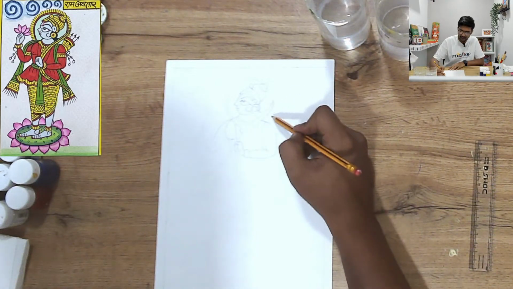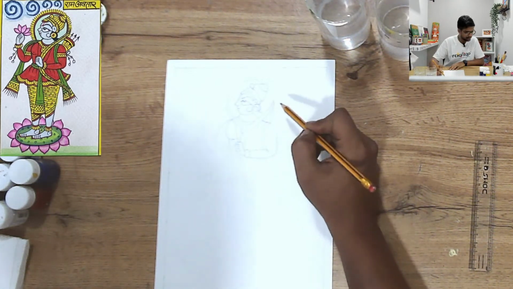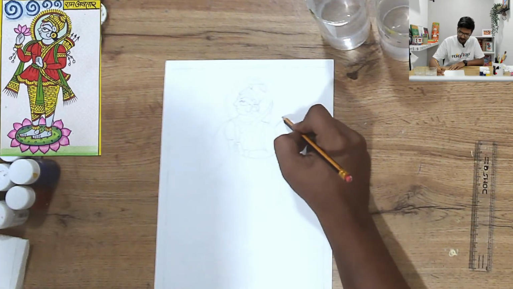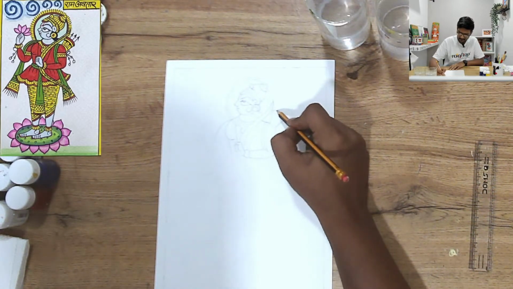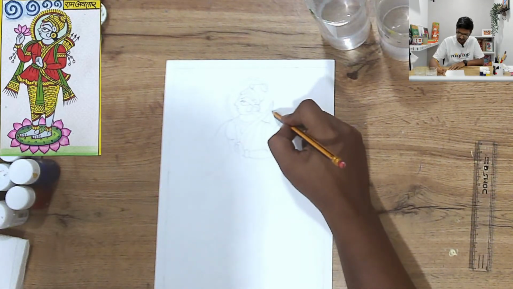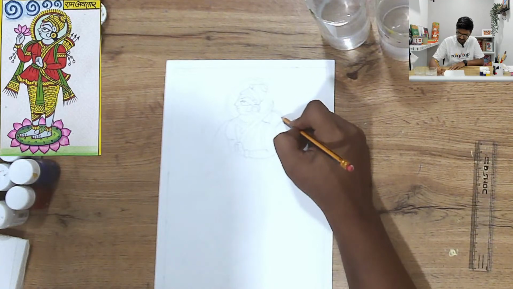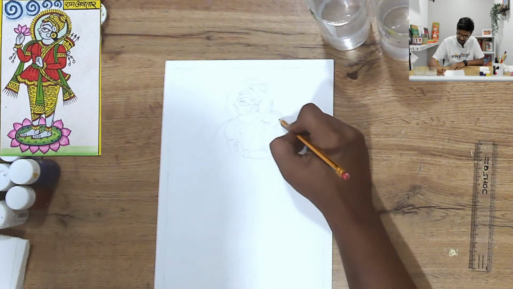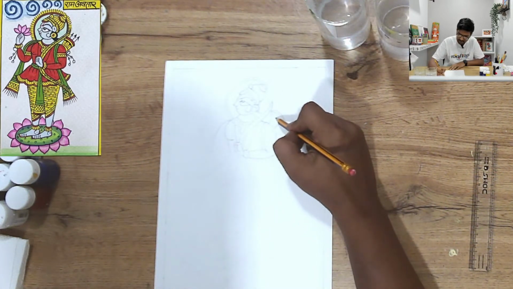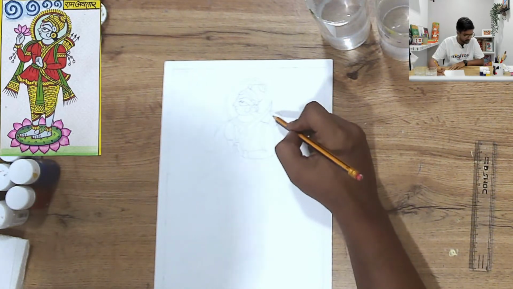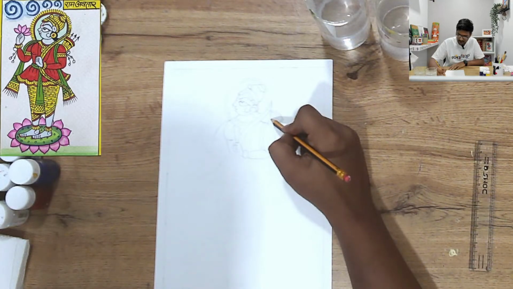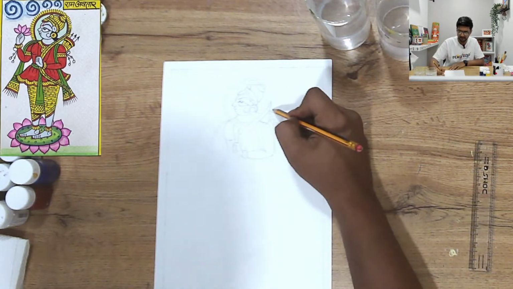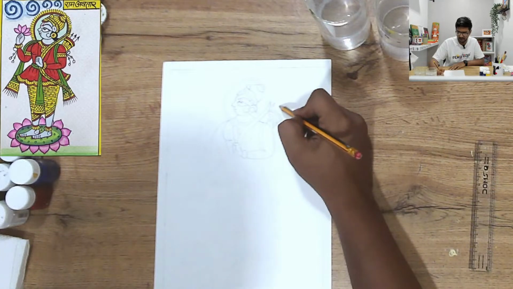Okay, now we can add the arrows over here. For this design, what we can try to do is make a dome shape here. Then here we can have the arrows.